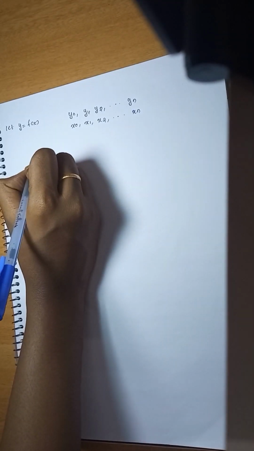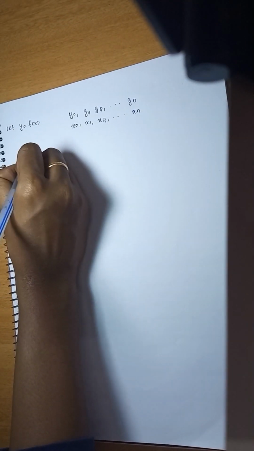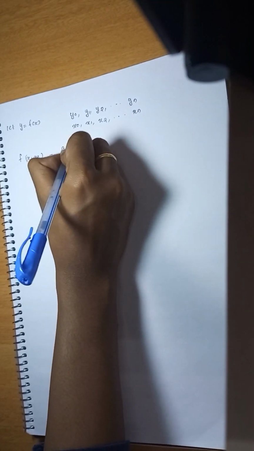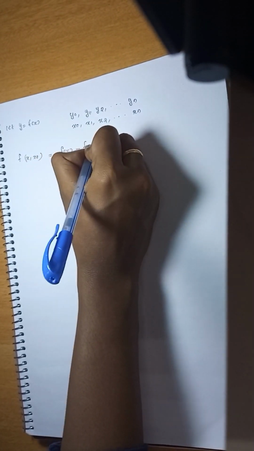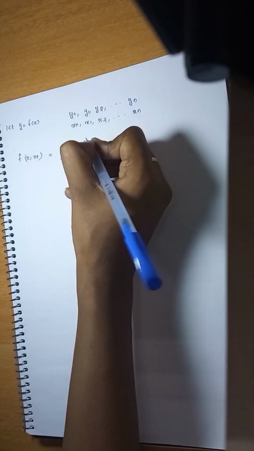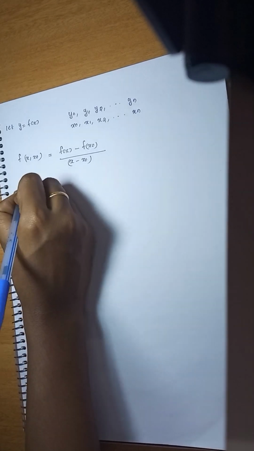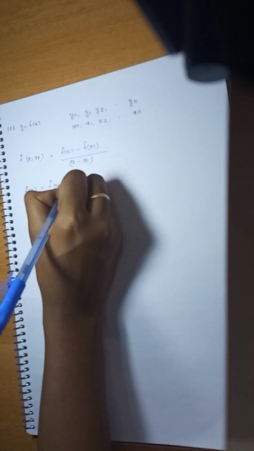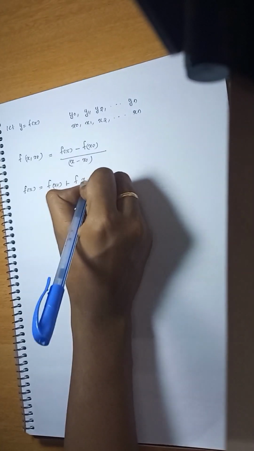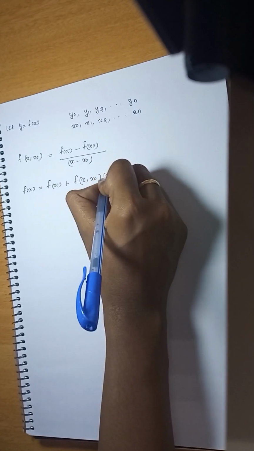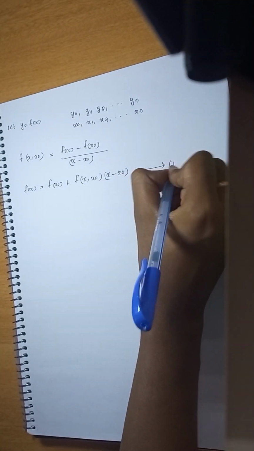Then the first divided difference f of x comma x0 can be written as f of x minus f of x0 divided by x minus x0. From this we can write f of x is equal to f of x0 plus f of x comma x0 into x minus x0. This is our equation number 1.